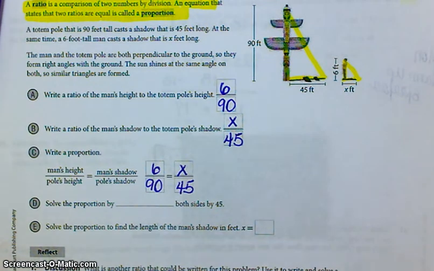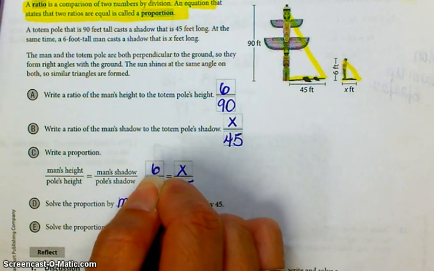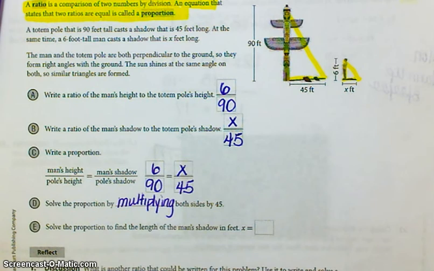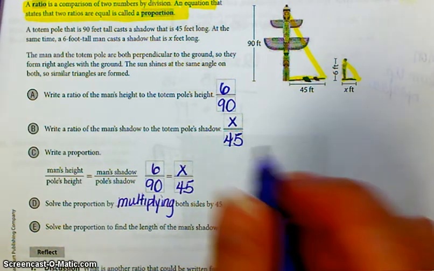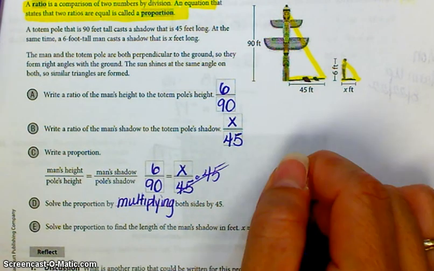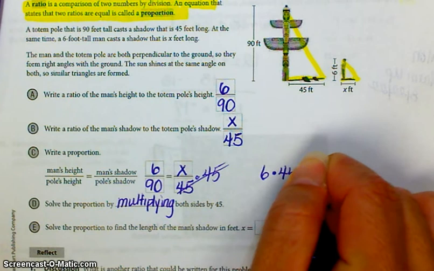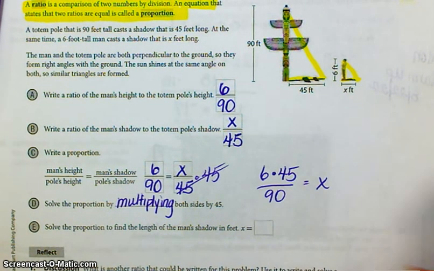Solve the proportion by multiplying both sides by 45. Okay, so you multiply both sides by 45 to get rid of the 45 in the denominator over here. So you wind up with 6 times 45 over 90 equals X. And when you do all that math, you wind up with 3.